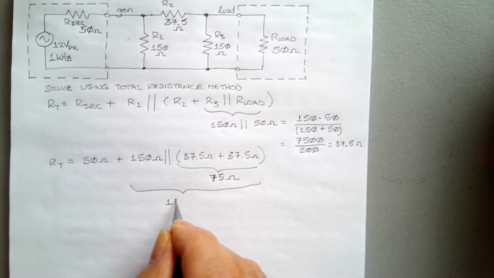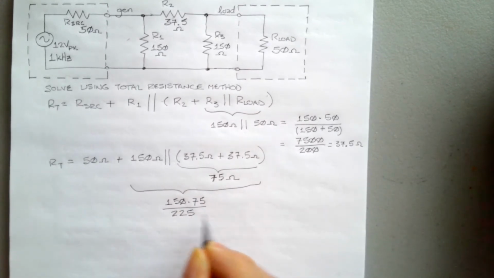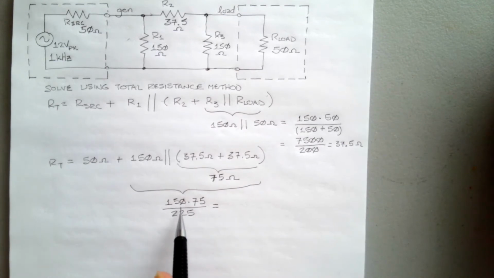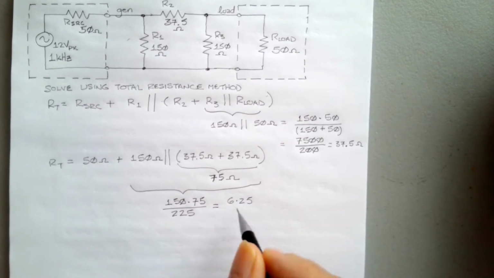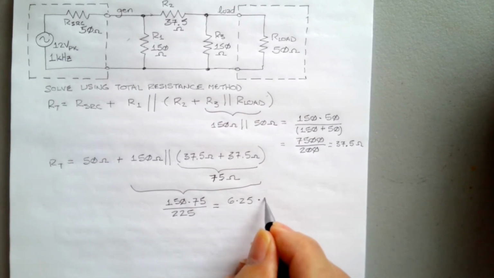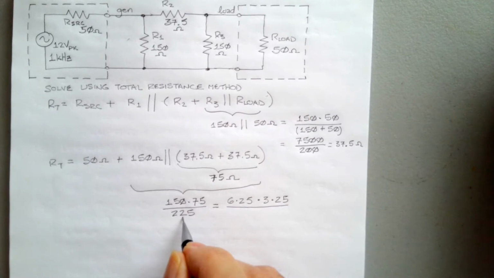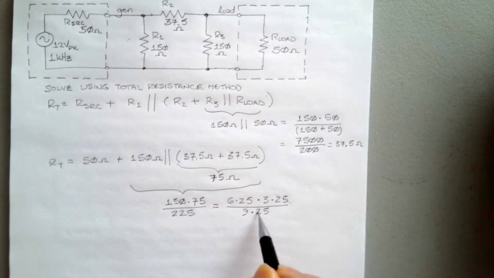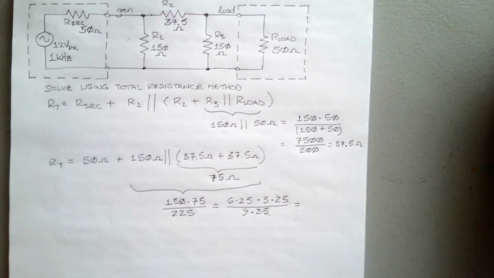That's 150 times 75 divided by 225, and we can actually do this by inspection. 150 is the same as 6 times 25, and 75 is the same as 3 times 25, and the denominator is the same as 9 times 25, so we can cancel out the 25s, and this is like 3 times 3.